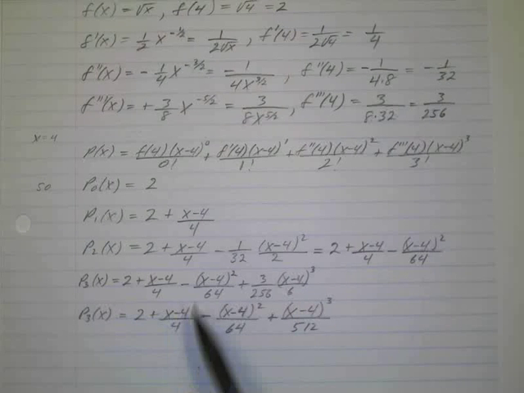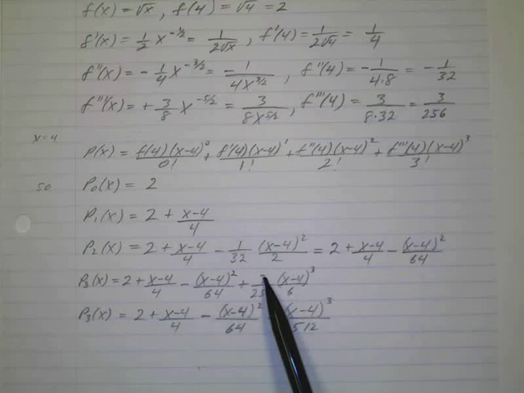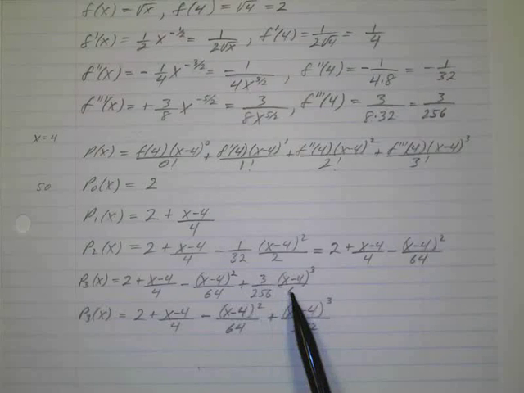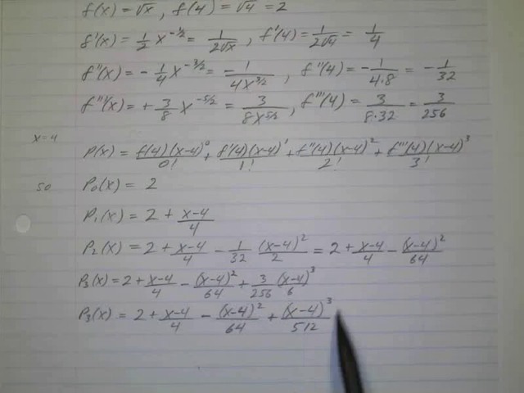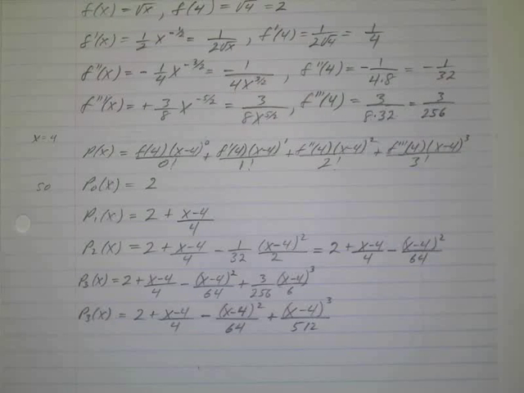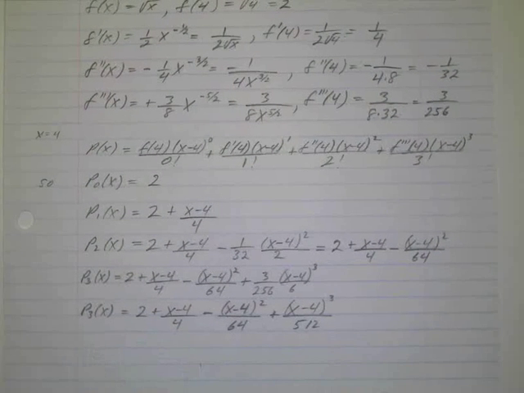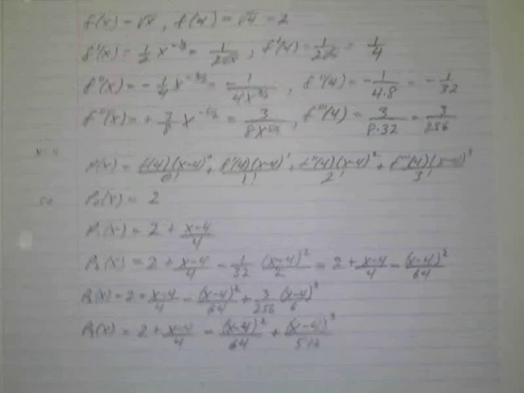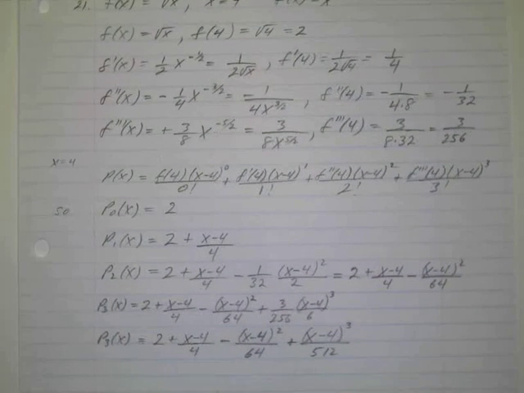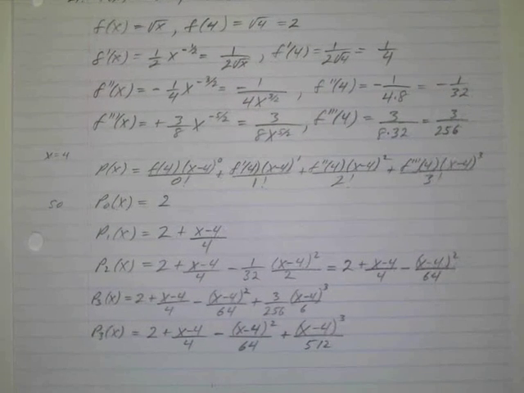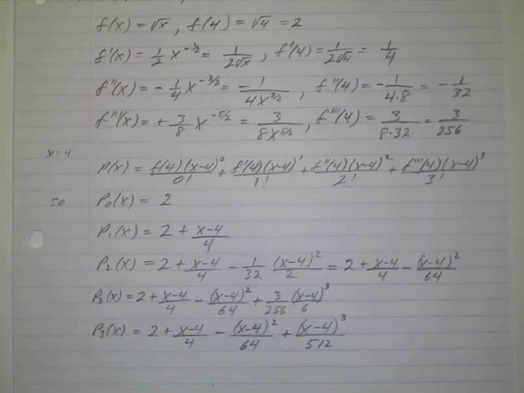And we can simplify this a little bit. That's the same, that's the same, that's the same, but 3 goes into 6 twice, and 2 times 256 is 512, so this is what you have. Alrighty, so that's 21. Nothing really hard, just got to be careful. Don't make any simple little errors.